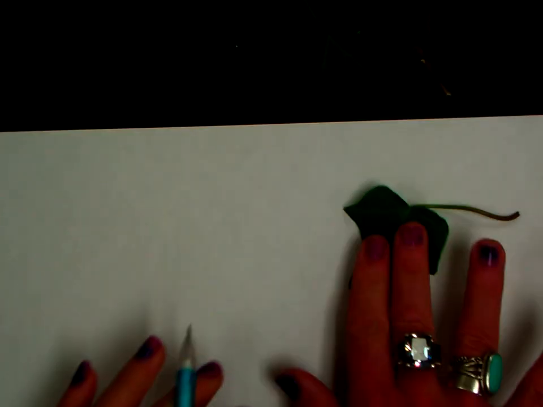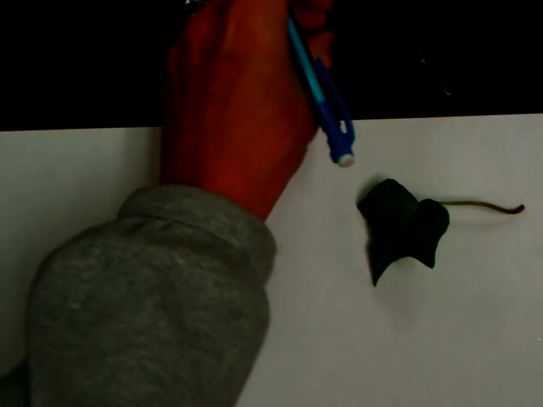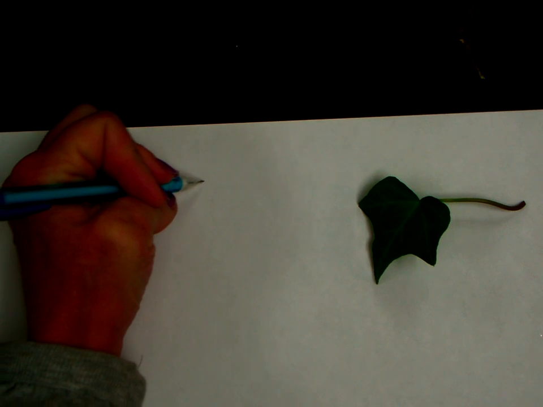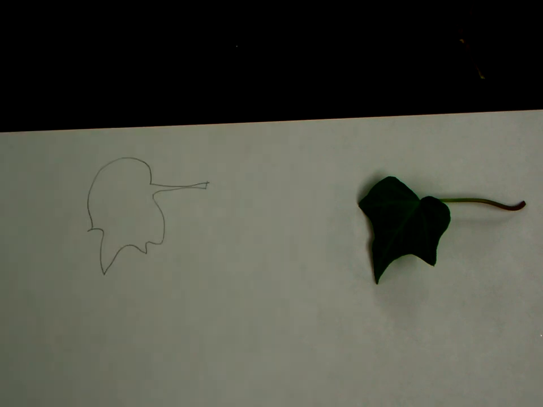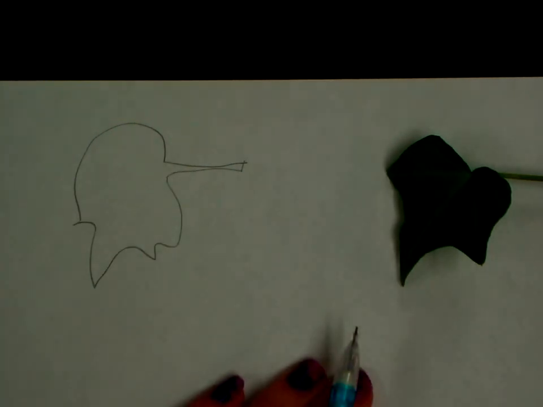So it's really important, and for time's sake, I'm just going to draw this here. But if I ask you to draw a leaf, and you just draw this, and then you're done, I don't know if you guys can even see what I did, but I did a real sloppy version of not really looking at what I'm drawing.